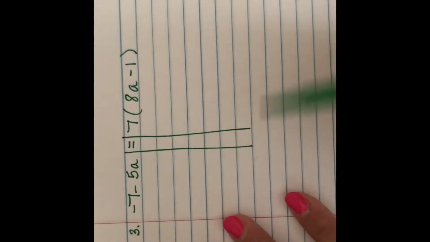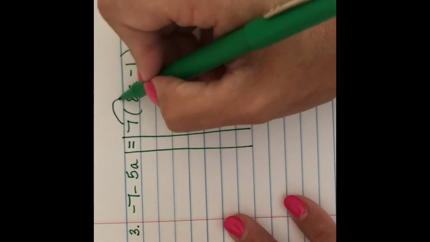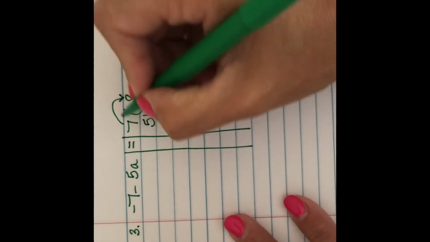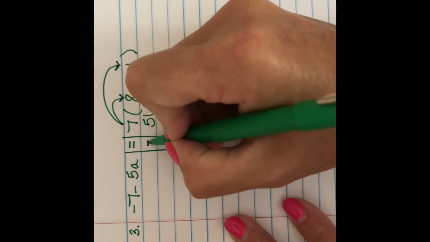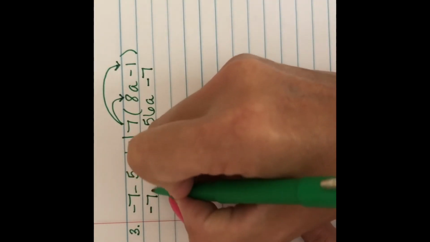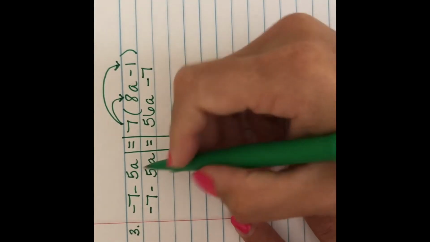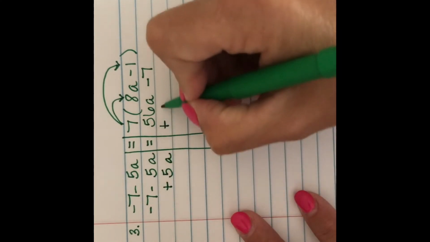Okay, on number 3, the left side has nothing for me to do, but the right side does have some distributive property. So 7 times 8a is 56a, and 7 times negative 1 is negative 7. I'm going to bring down my equal sign and the entire expression on the left side. I'm now going to look for my smallest variable. That would be the negative 5a. So I'm going to do the opposite. I'm going to add 5a to both sides.